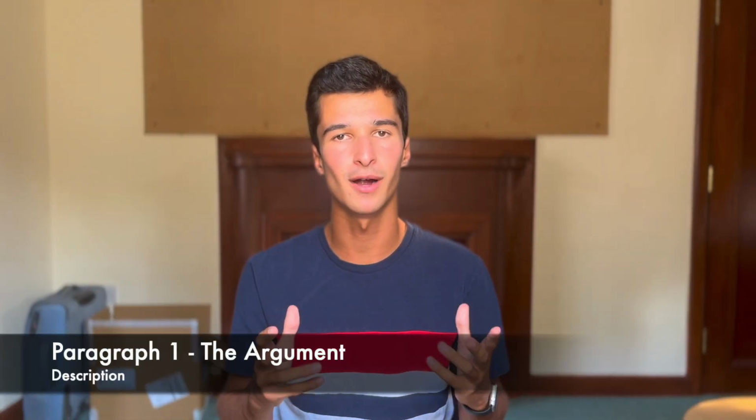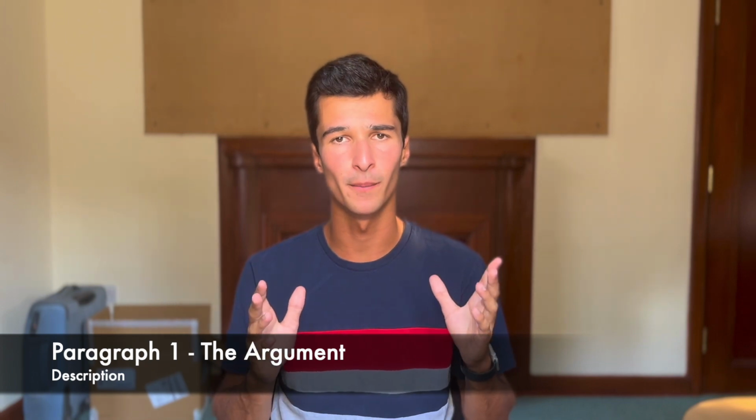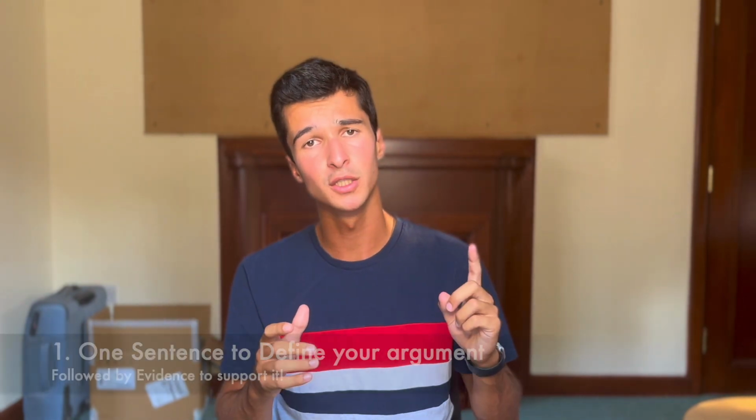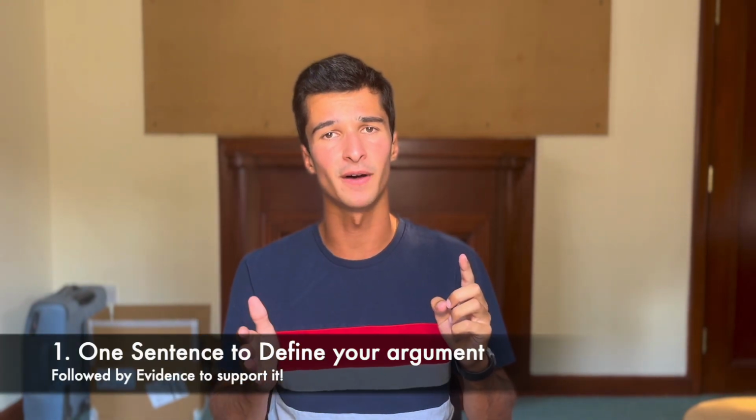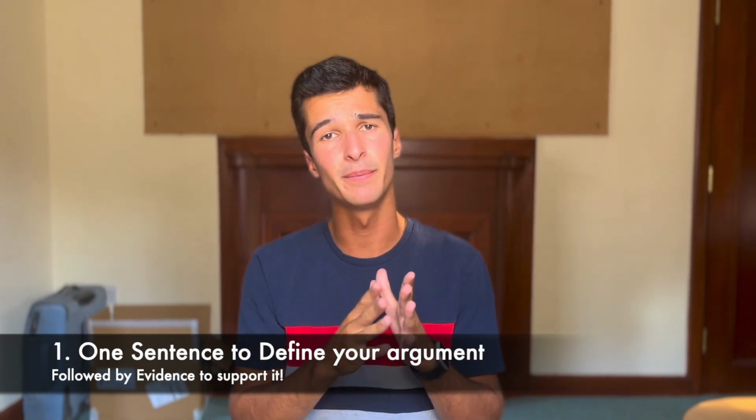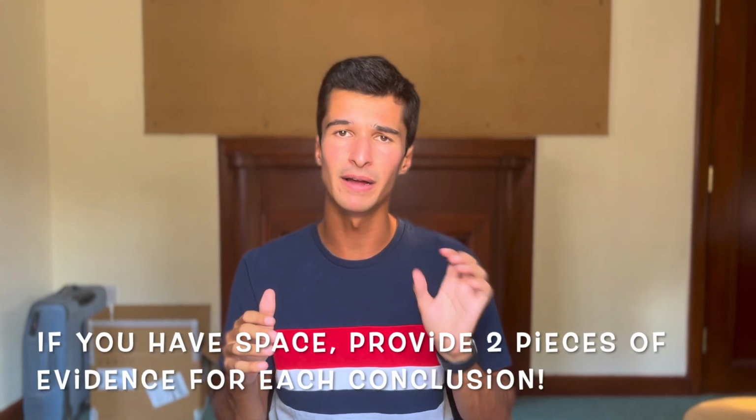So moving on to paragraph 1, this is where you make your main argument. This is generally where you would argue for a statement when prompted. So to start off with, you would have one short sentence that clearly defines your argument. This argument can then be supported by evidence. If there is space, provide 2 pieces of evidence, particularly if you're typing, because you have 550 words to write, instead of the more or less 300 that you would get when handwriting. Again, using signposting language is useful. This argument is supported by the theory of, and so on.